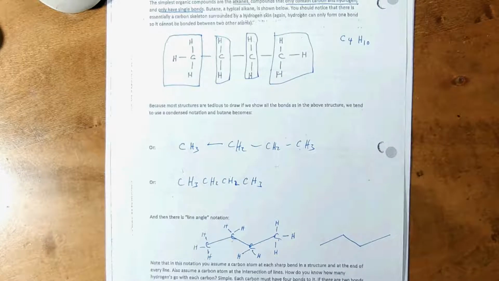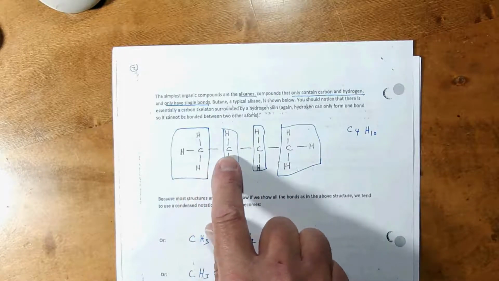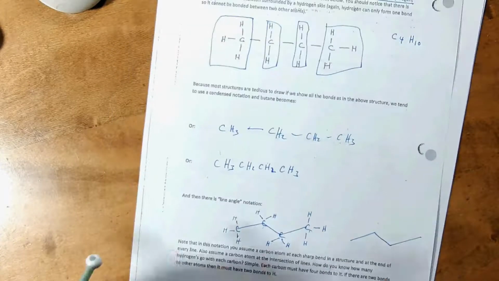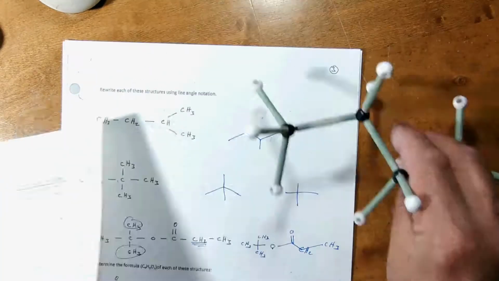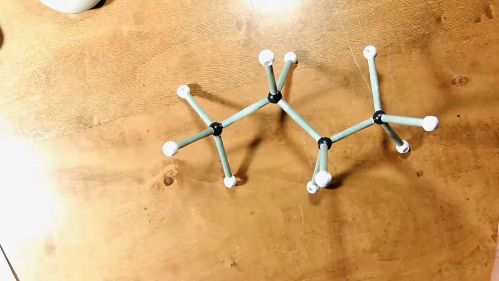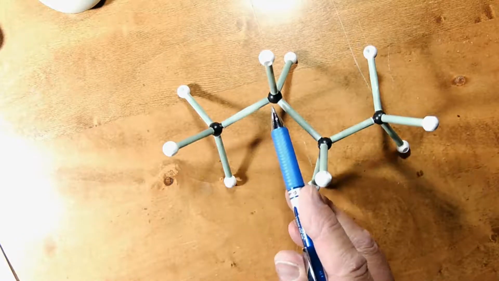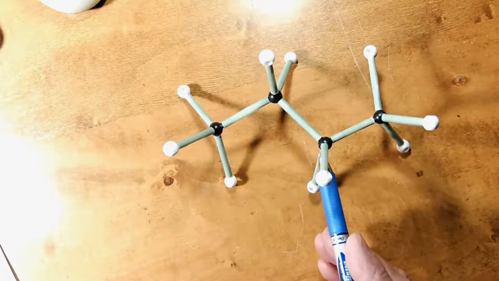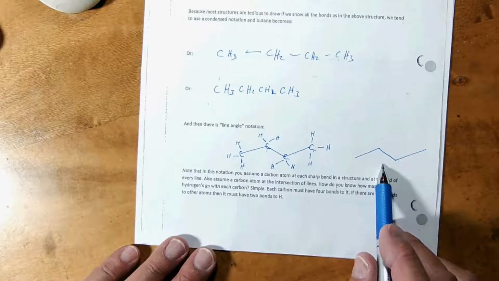Hey, check this out. If I build a model based on this Lewis structure, although the Lewis structure makes it look like the 4 carbons line up in a straight line, there's my model of butane. Do the 4 carbons line up in a straight line? Heck no, the 4 carbon atoms, they zigzag. Just like in the line angle notation.